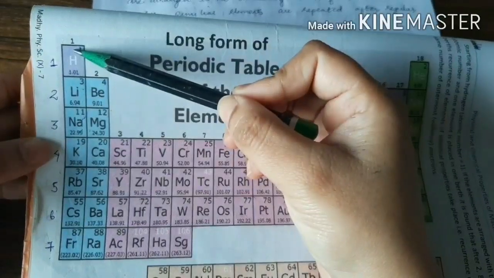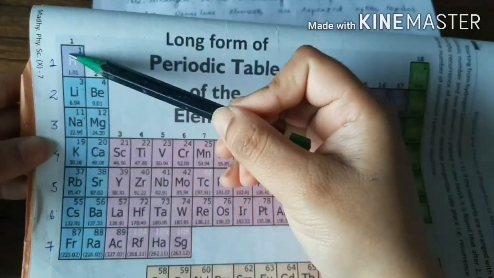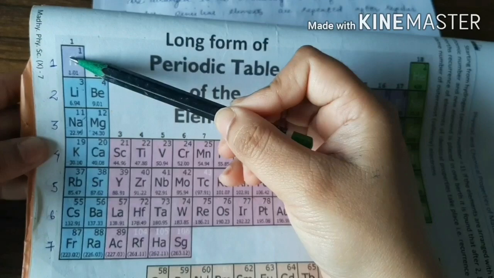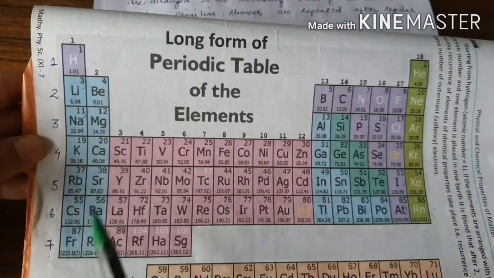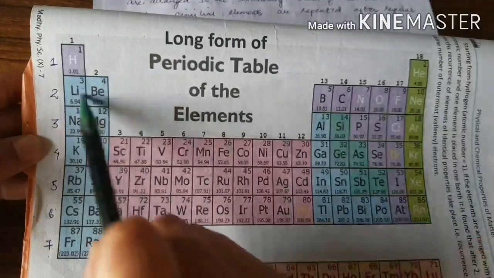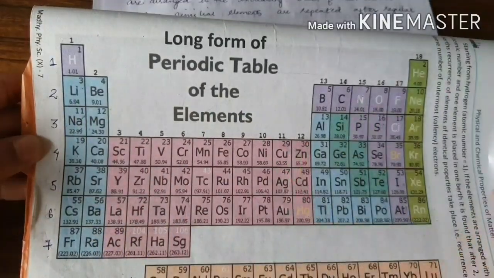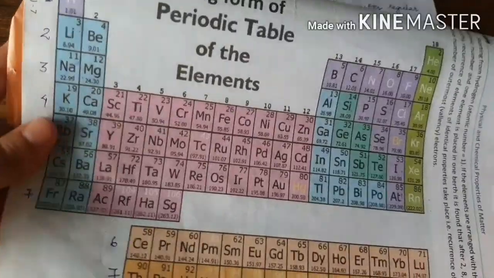If you take the elements of a particular group, they will have the same electronic configuration. Elements of a particular period will have the same number of shells, that is, the same principal quantum number.